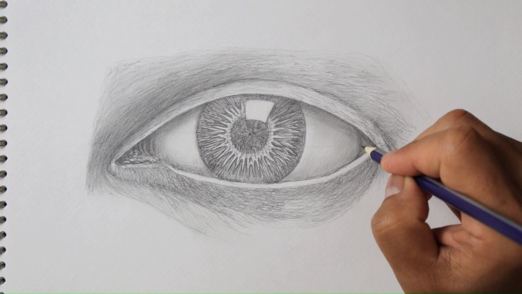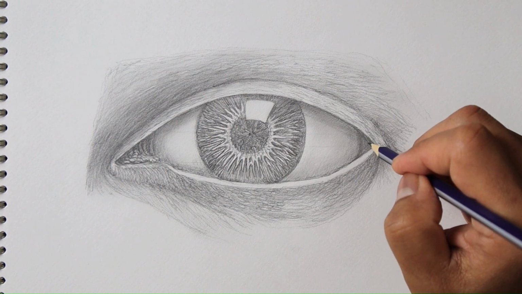Again, put a little more detail on that side.